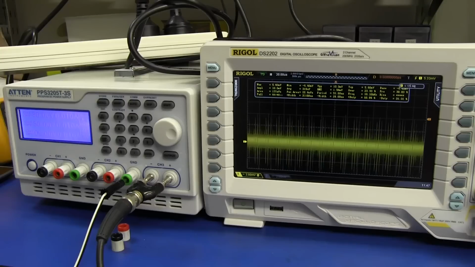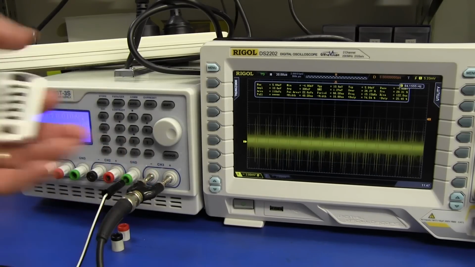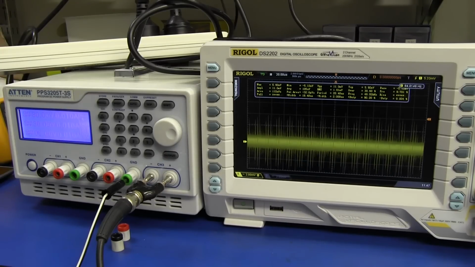Excellent. So there you go. I hope you found that interesting. That just goes to show that there's more to a simple noise measurement than meets the eye. Common mode noise, go look it up, go research it. It can be a real pain in the ass and a big trap for young and old players alike, let me tell you.